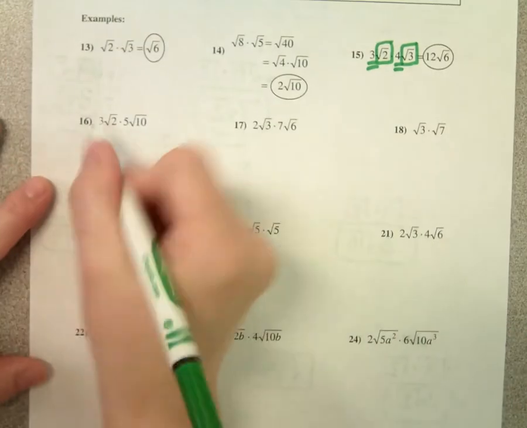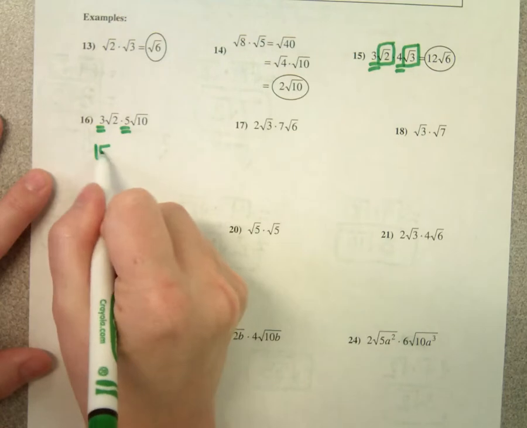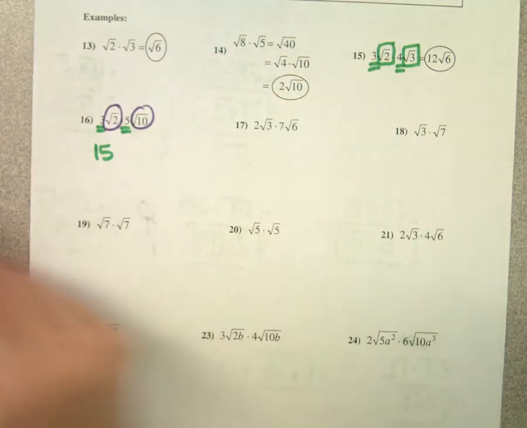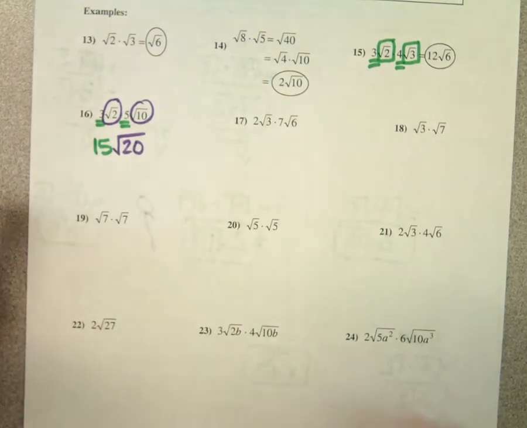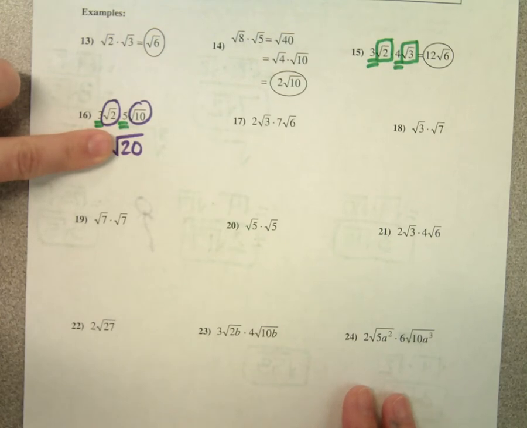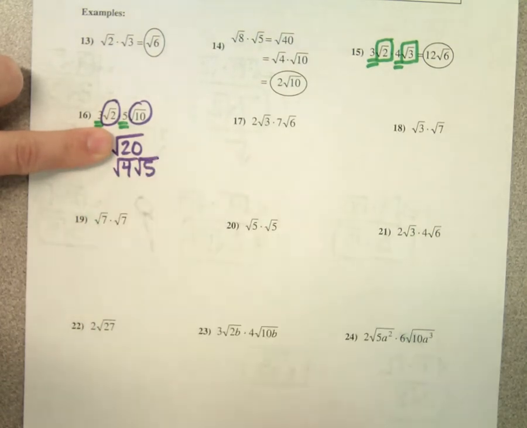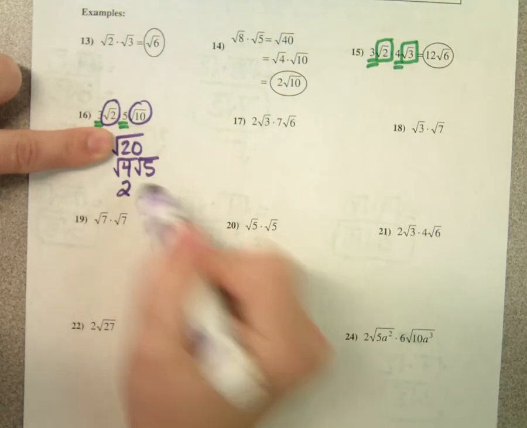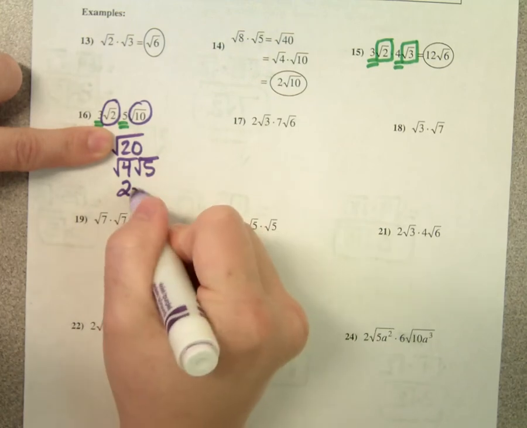Okay, so let's try. First, I'm going to multiply outside numbers. What's 3 times 5? 15. Now I'm going to multiply the square roots. What's square root of 2 times square root of 10? Square root of 20. The only thing I try to break down is the thing under the radical. Are there any perfect squares that will go into 20? 4 does. How many times? 5 times. And then what's the square root of 4? 2. Just a pretty little 2. Can you take the square root of 5 and get something nice? So that one just recopies.